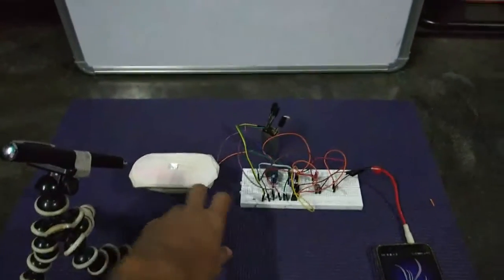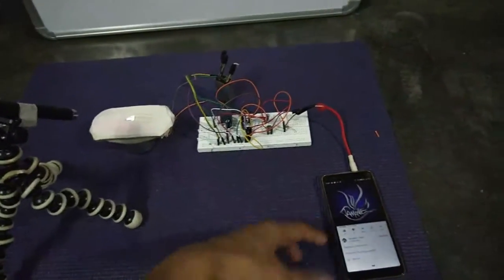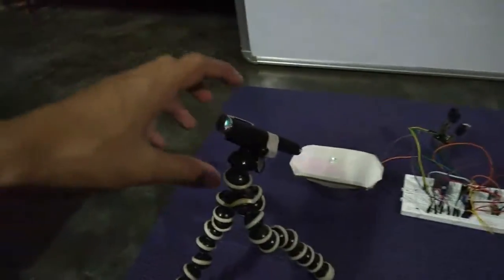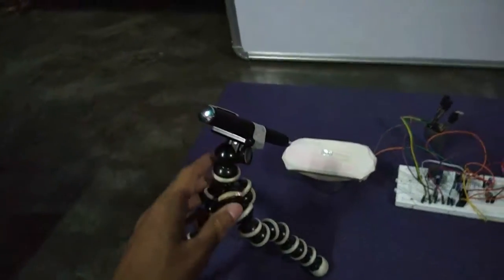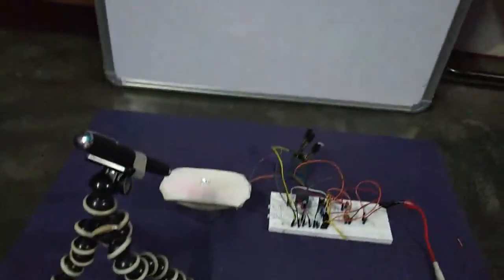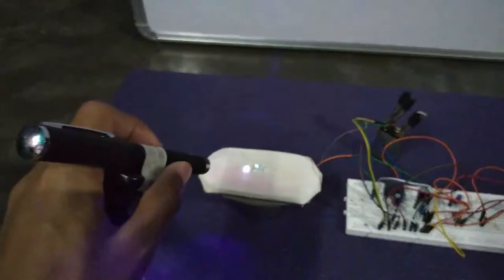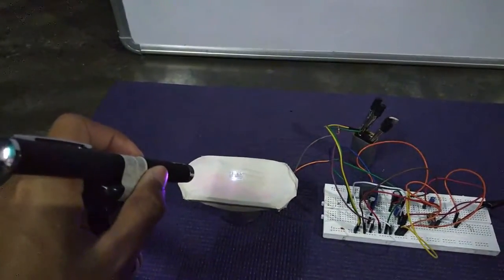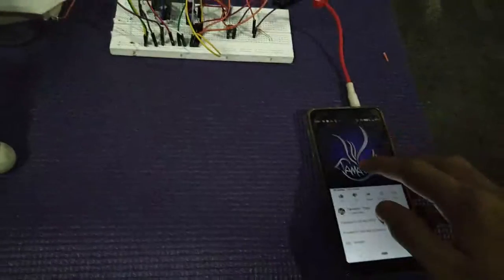Here's the speaker, the amplifier, and my phone where I'll play the music, and my laser, which is attached to a tripod so that it stays still. And if I press the button here, you can see I have to adjust it to the mirror, and you can see a dot on the screen. And now if I play the music and simultaneously turn on my laser light, you can see these effects.